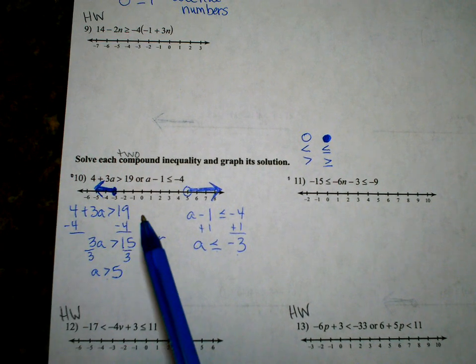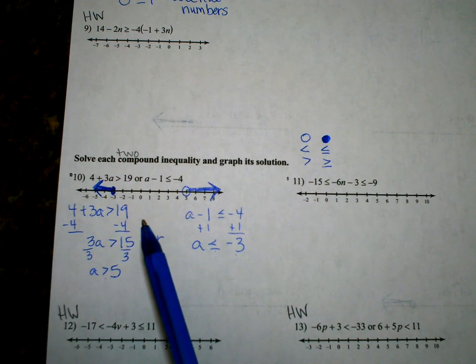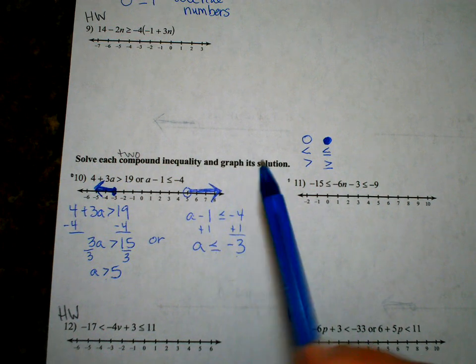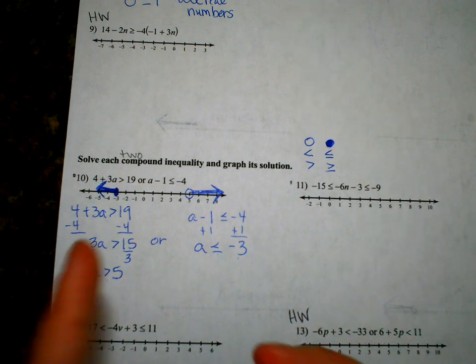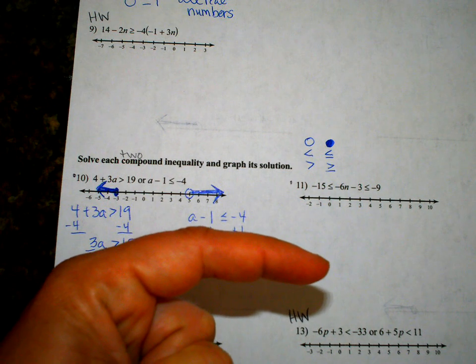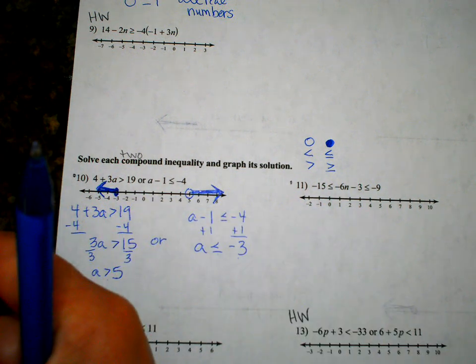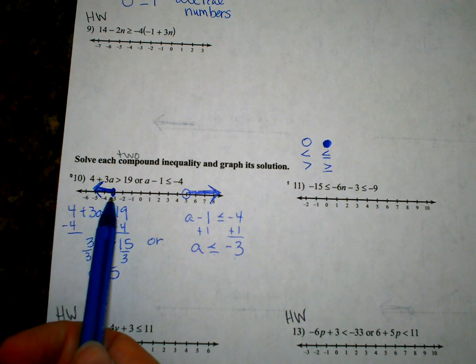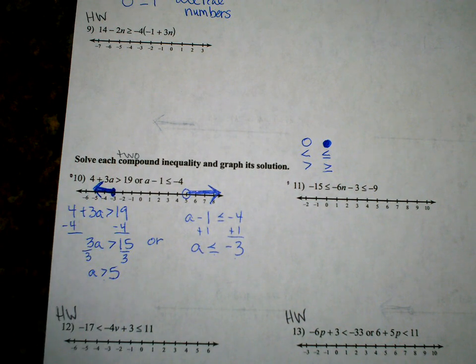So here's my little song. It goes, one way or another. So either this way, I'll get a bunch of answers that are going to work as solutions, or over here on this side, starting here, these answers will be solutions. They could plug in, okay? One way or another. The arrows go in different directions if it has the word or, okay?